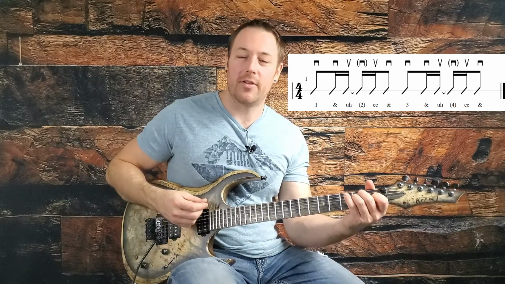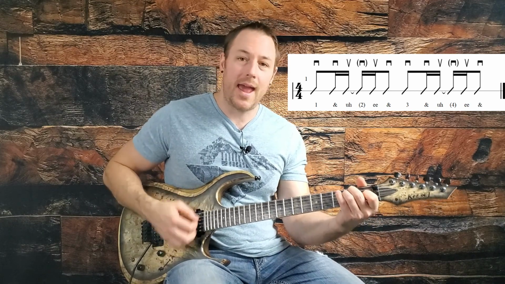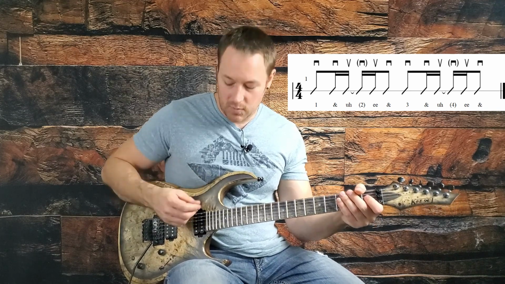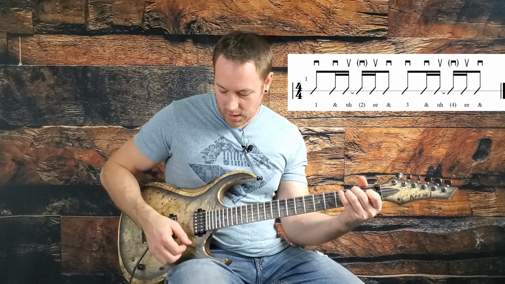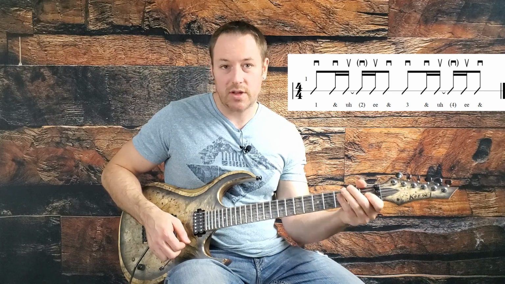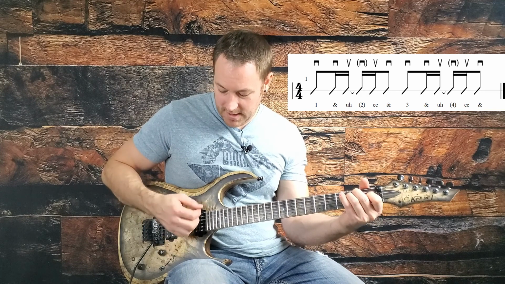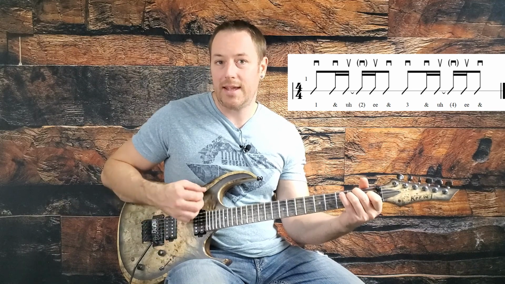So let's break this down. The first beat, we've already encountered in one of the previous examples. 1 and. Now this is where the new concept comes in, the tie. We just simply miss the strings on that downbeat of 2. 1 and, miss the strings so that that second note rings for the duration of the first. 1 and 2 E and 1 and E and.